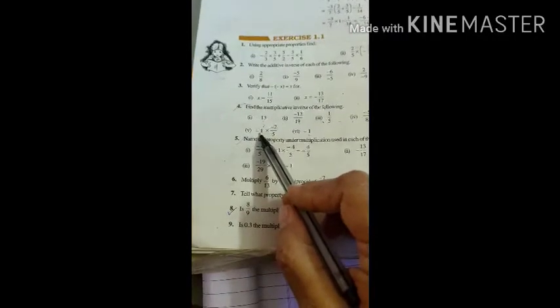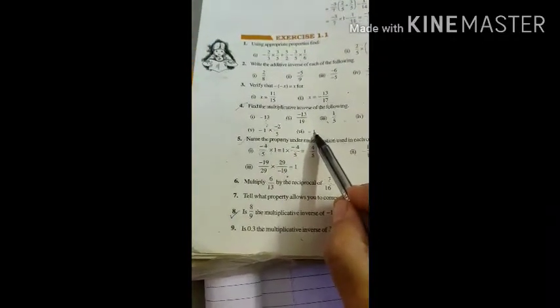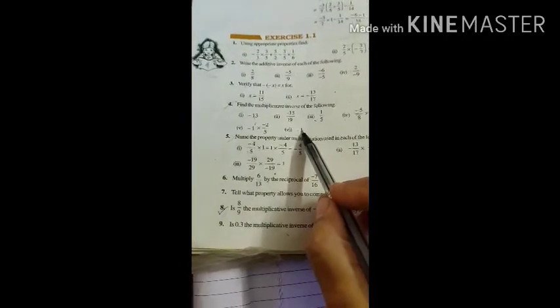Multiplicative inverse of this number becomes 1 by minus 1, or you can write minus 1 itself, multiplied by 5 by minus 2. Multiplicative inverse of minus 1 is 1 by minus 1. You can write it minus 1 also.